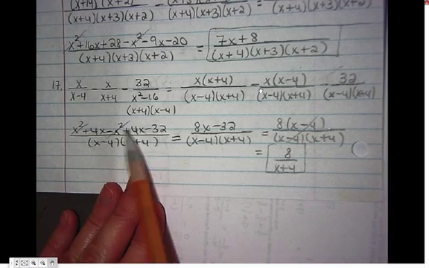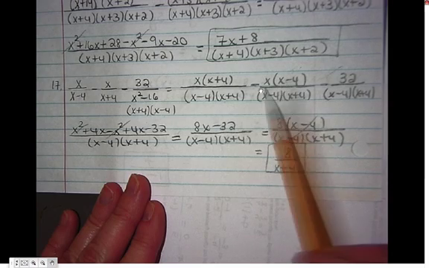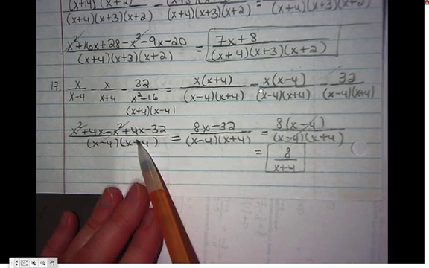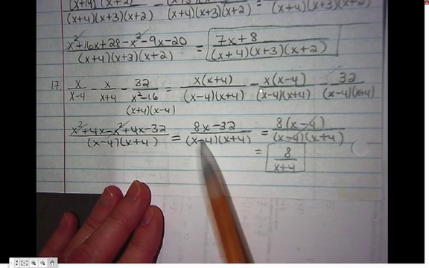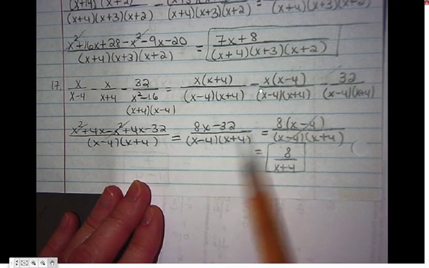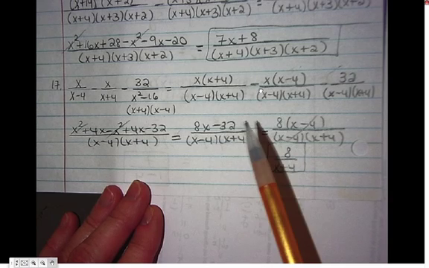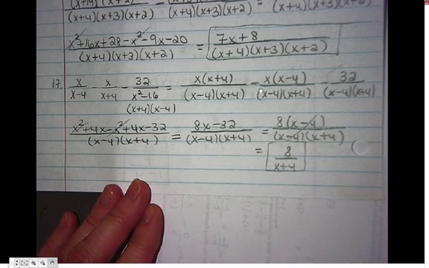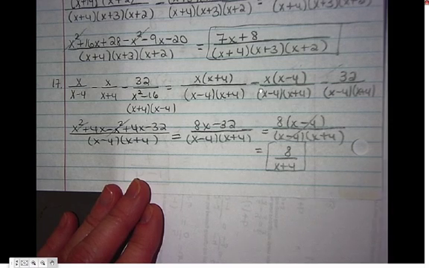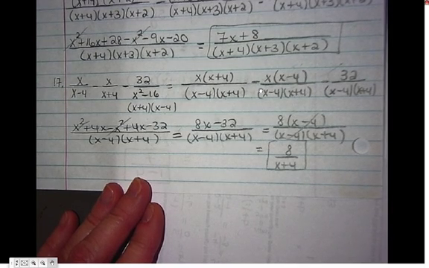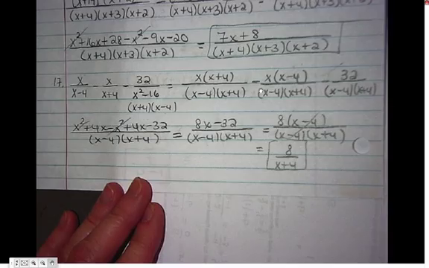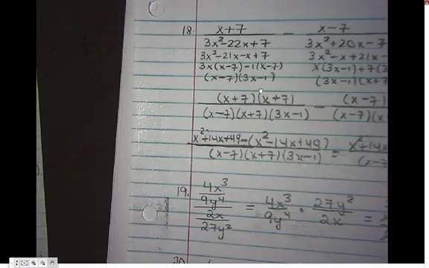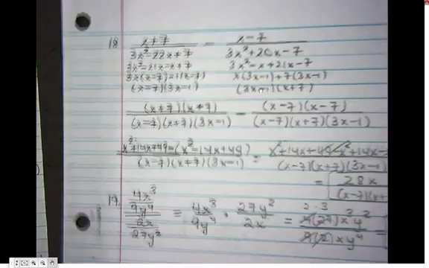And then when I FOIL, here's where the mistake comes in on this one. Distributing the minus to get minus x squared plus 4x. So just be careful. A lot of times we'll get to this step and forget that we need to keep going. So this one, an 8 factors out, and then you can get the final answer. Any questions on that one? All right, 18 I think was the one that had the most work.